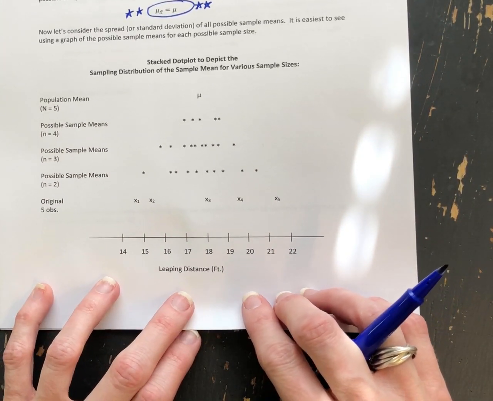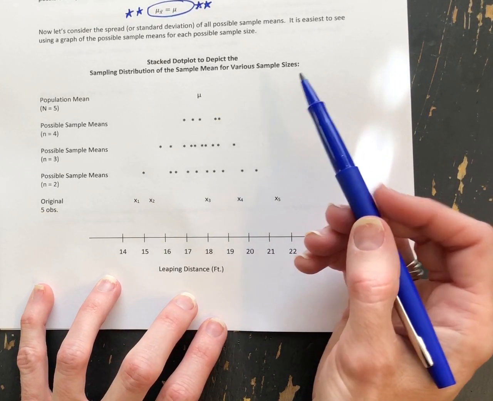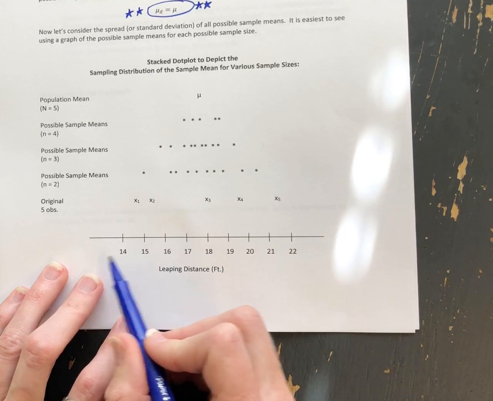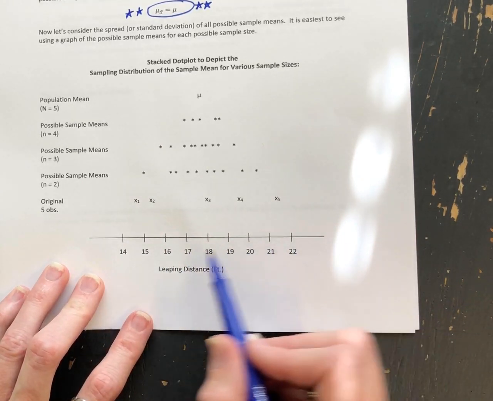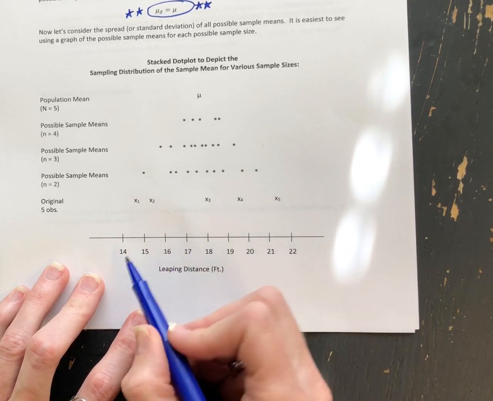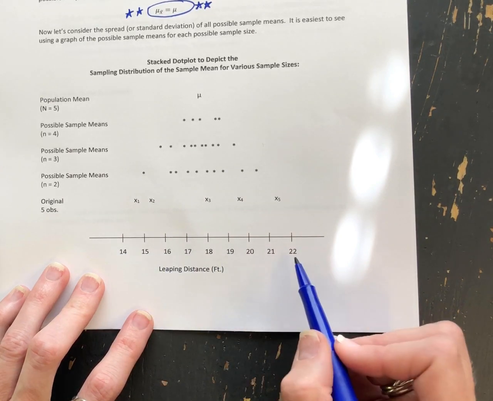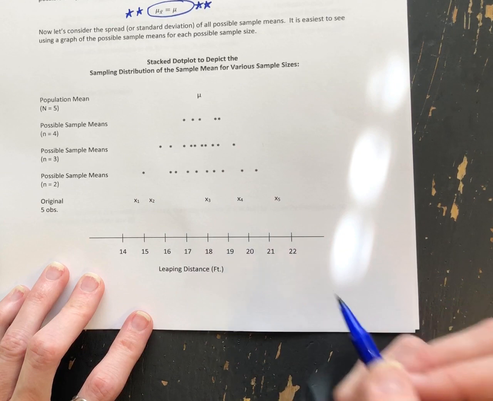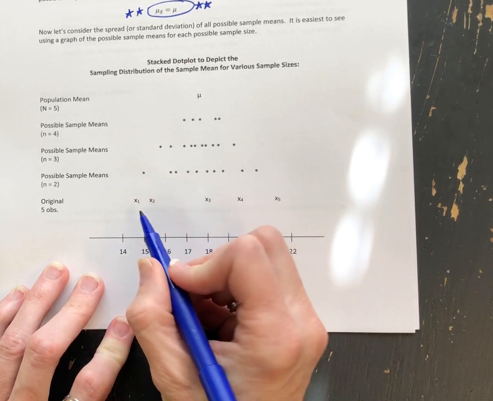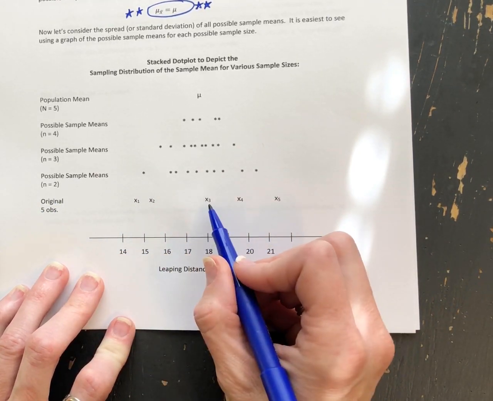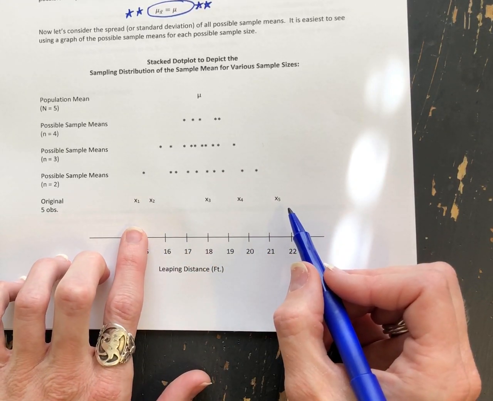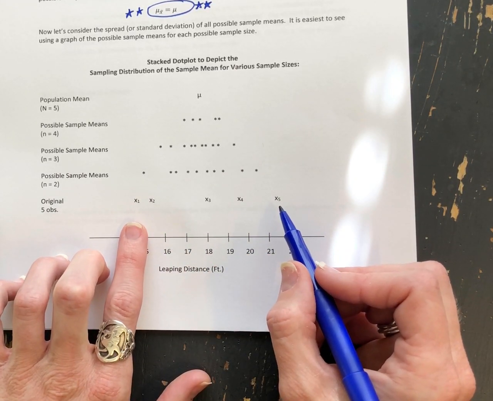This can be seen in the dot plot that I did down below here. I did a stacked dot plot for us. What I want you to see here is that I've got a scale, which is just representing leaping distance in feet, going from 14 to 22. And each of these are the original 5 observations. So this is the first dog, the second dog, the third, the fourth, and the fifth. And those are their individual leaping distances. So those are X's, they're not means yet.